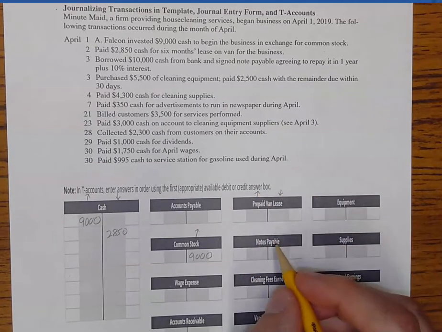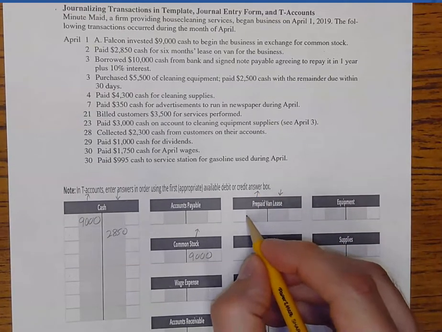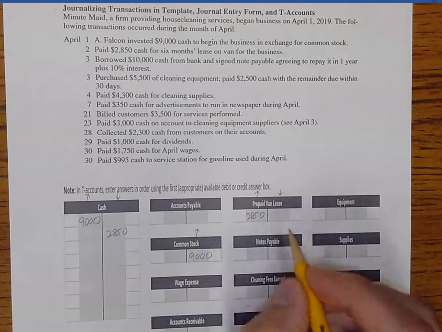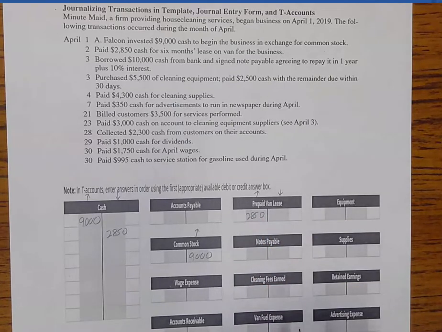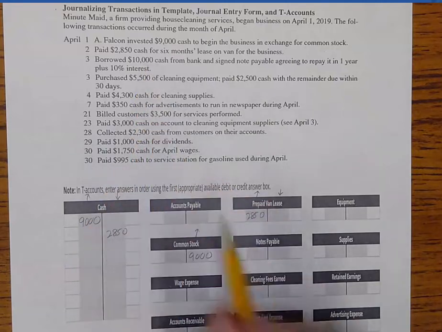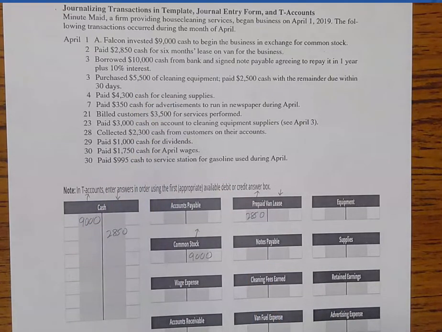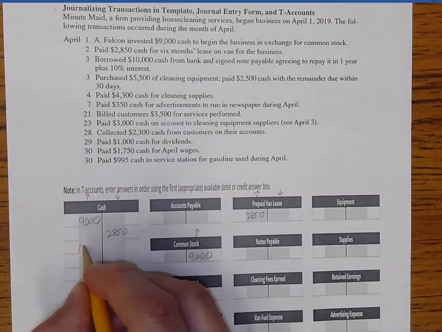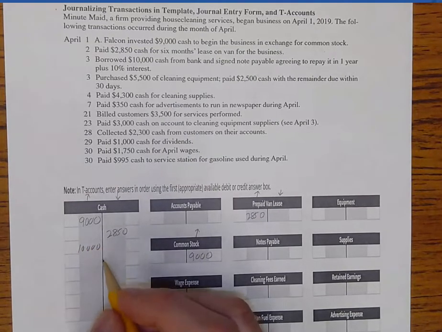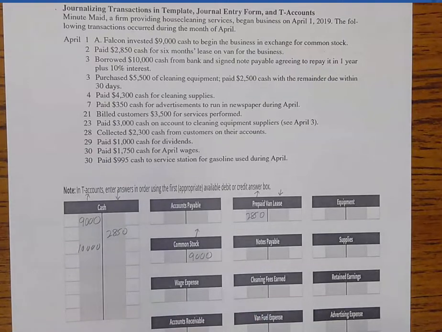So we can do something like this. All right. So we can put $28.50 over here on the left side because that is an asset. Where are we at here? April the 3rd, borrowed $10,000 cash from the bank and signed note payable agreeing to repay it in 1 year plus 10% interest. So cash has gone up here. So we got to enter that in over on the left hand side.